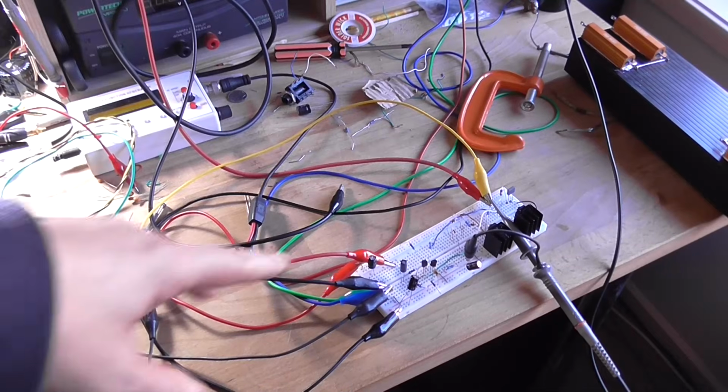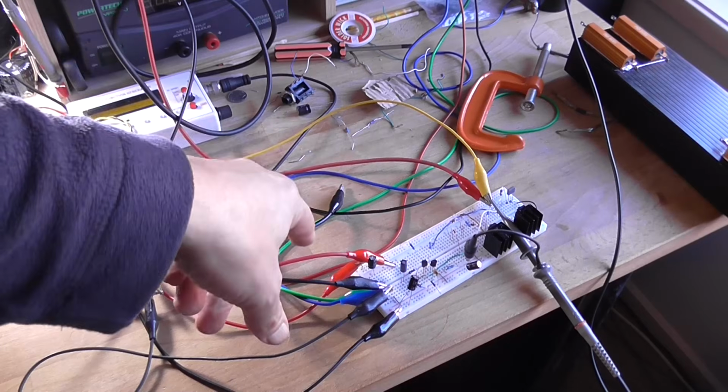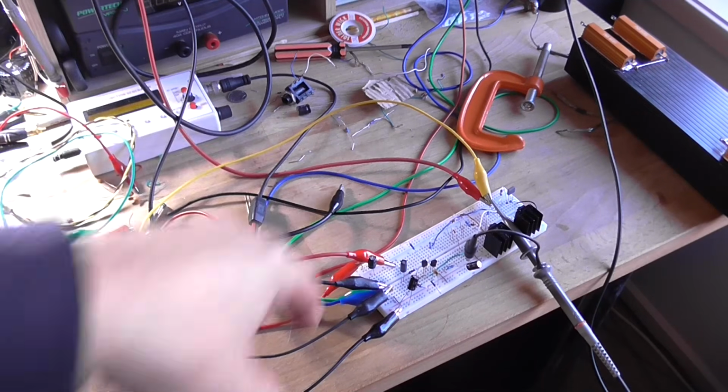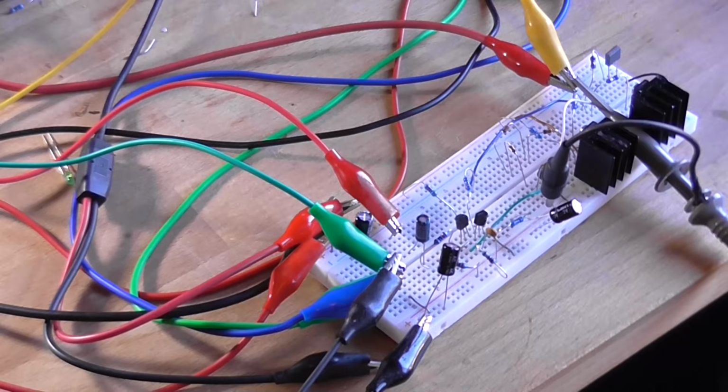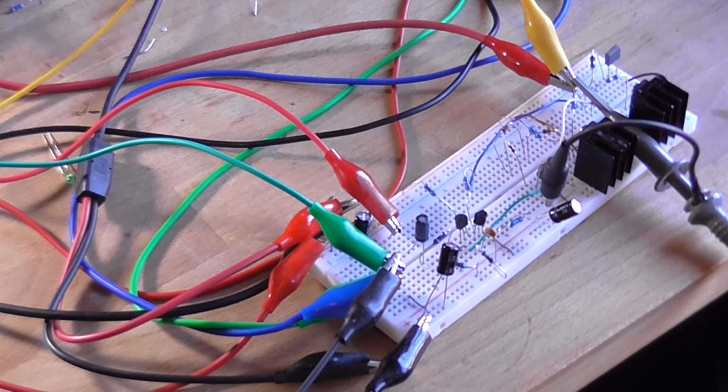Let me just set this up to have audio input coming in instead of the oscillator, and we'll have a listen. Okay, so we should have some audio now. So play a track.